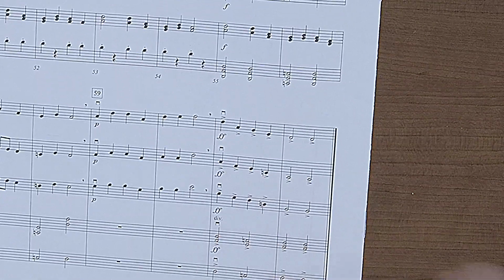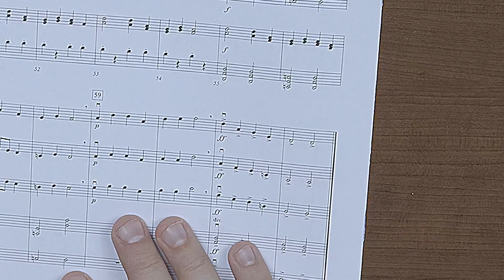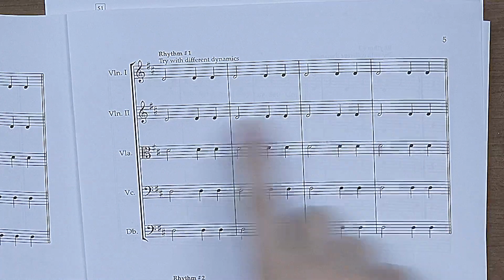So that's a lot of dynamic contrast for a beginning piece, and the range of dynamic contrast is also pretty big for beginners. So how do we get our beginners to differentiate between piano, mezzo forte, forte, and fortissimo? My strategy that I came up with and put here in the teaching companion is that we practice the rhythms.